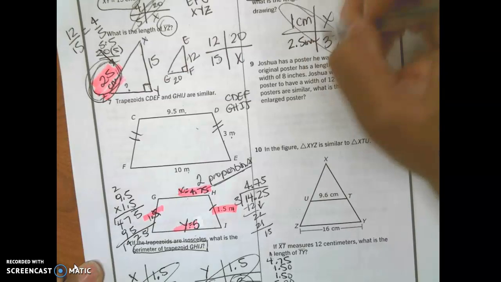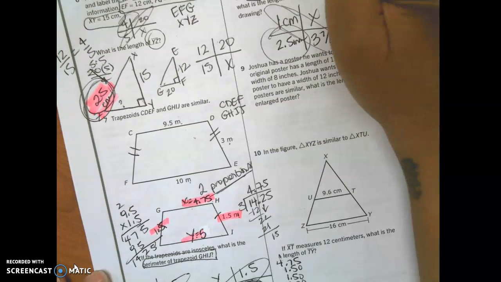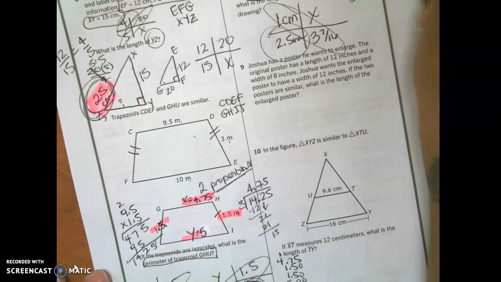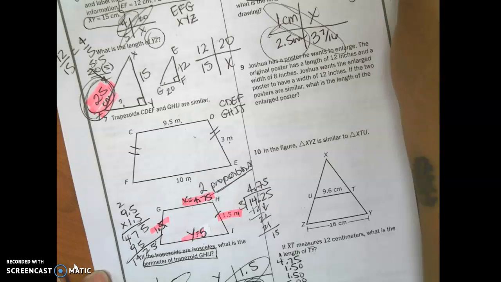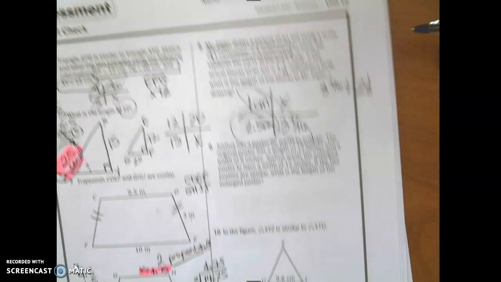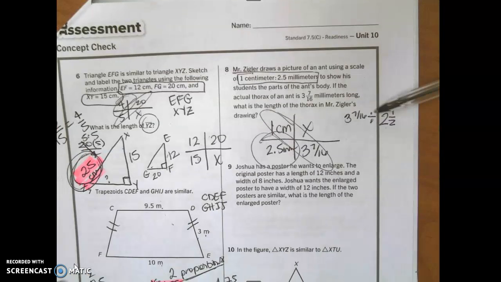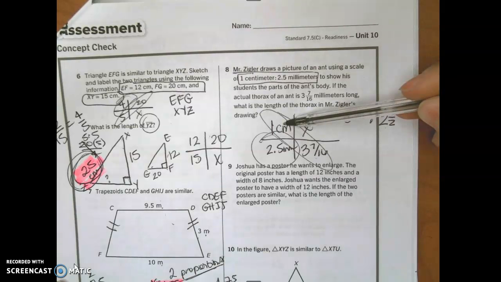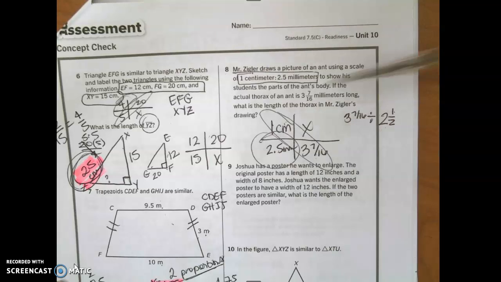Cross multiply, then divide. This ends up being 3 7/16 divided by 2 1/2. Because 3 7/16 times 1 is just itself, and then I'm dividing by 2 1/2.